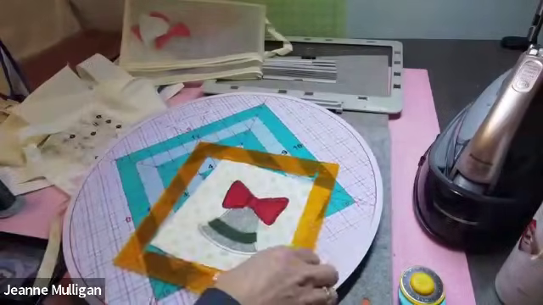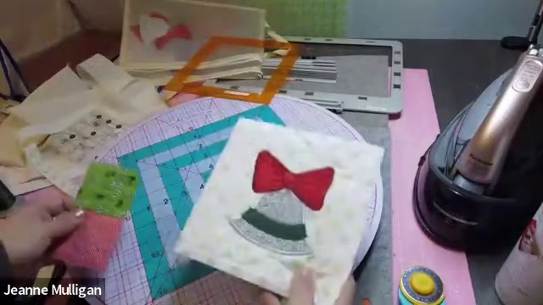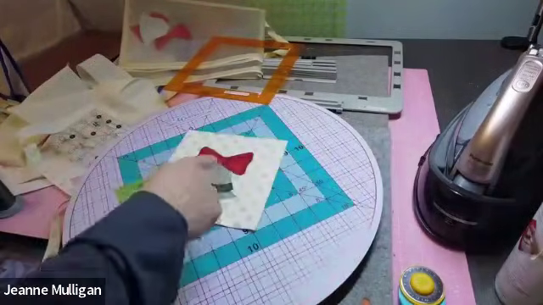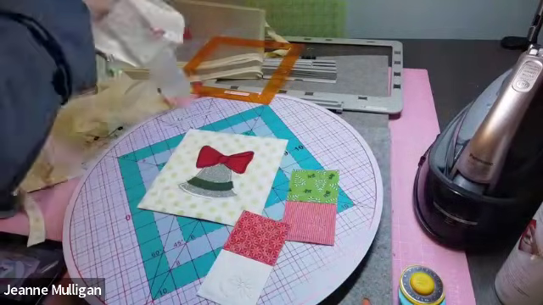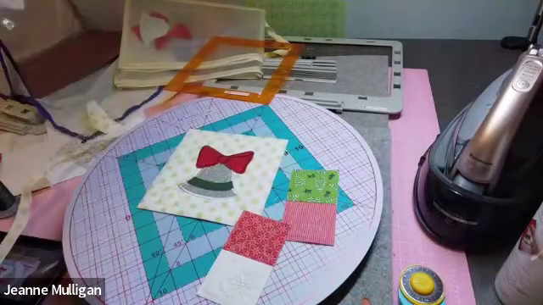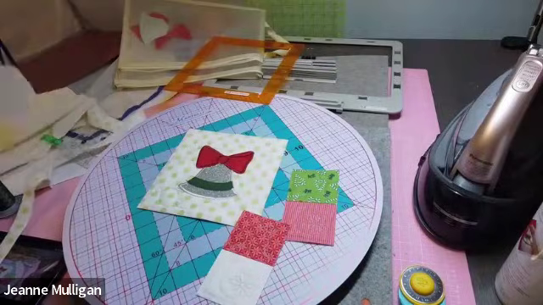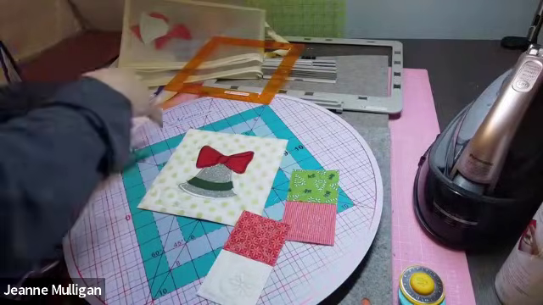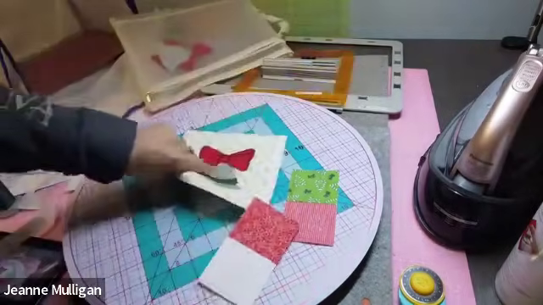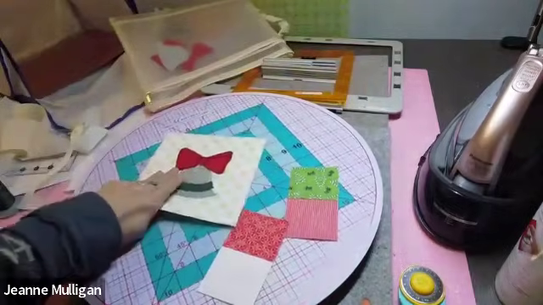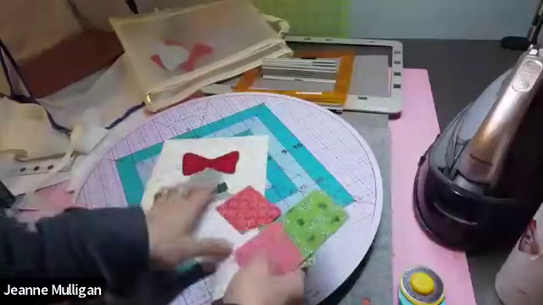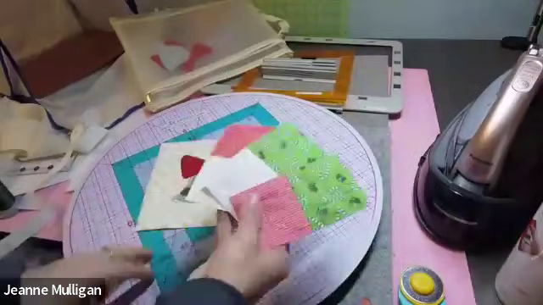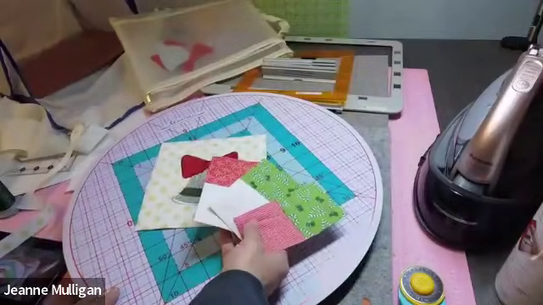So we are done, my friends. You will have to do one of these on your own. You should have the bell block, and then you should have 3 of these filler blocks. It'll be just like me to have lost my third one, but I will find it. Where are you? Oh, here it is. When in doubt, look on the ground. And all of these, you're just going to put them to the side because we are going to be putting it all together. We'll have an assembly day towards the very end.